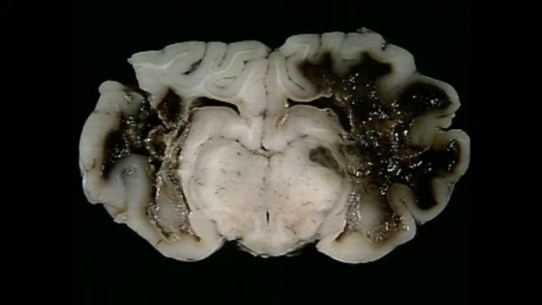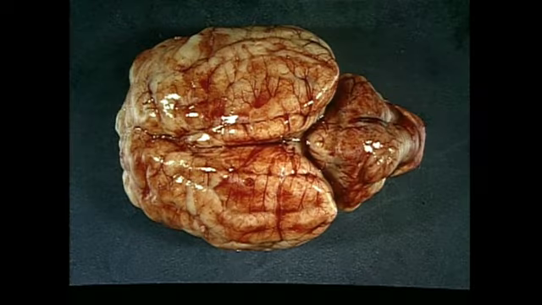This is a cross-section of brain showing a really severe necrotizing encephalitis. We see this most often in youngsters with umbilical infections. The bacteria can then embolize to the brain, and that's what happened in this case. You get a very severe necrotizing and suppurative encephalitis. Typically gram negatives involved in these cases.